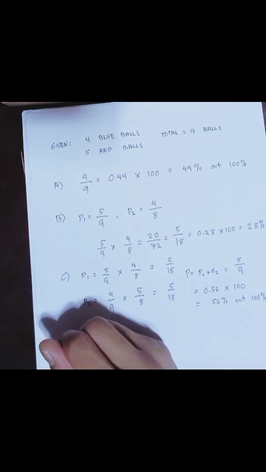And for letter D, we are going to draw at random, what is the probability of not getting red? So as we all know, out of 9 balls we have 4. So 9 minus 4, it is equal to 5, which is the red balls. So we're going to solve it. 0.56 converted to percentage, it is equal to 56% out of 100 getting not red balls, but blue balls.